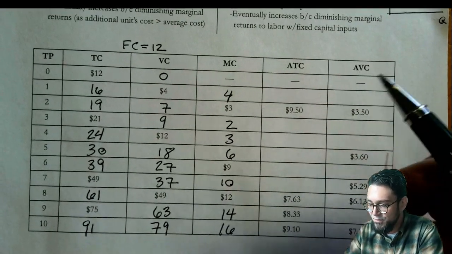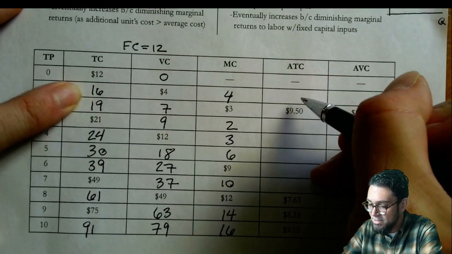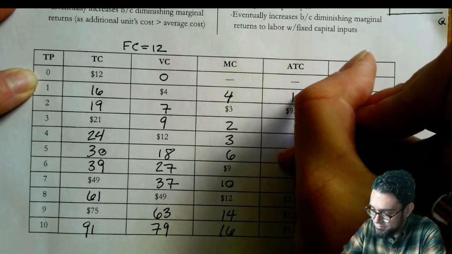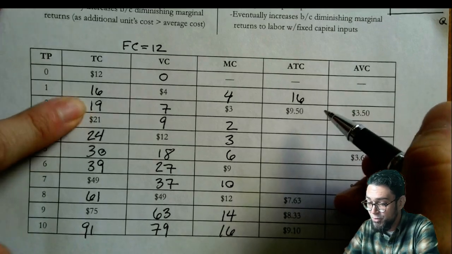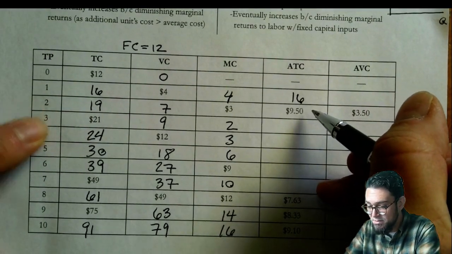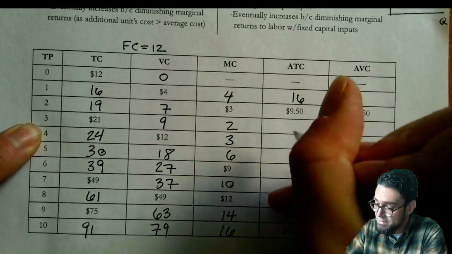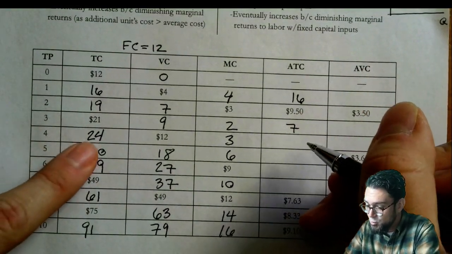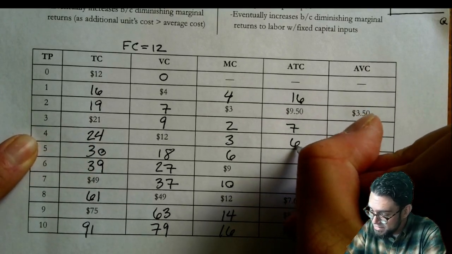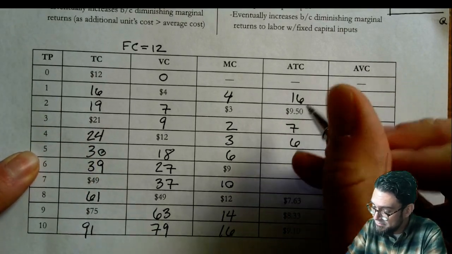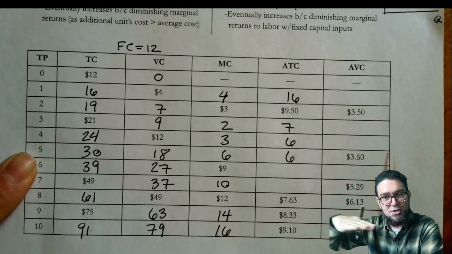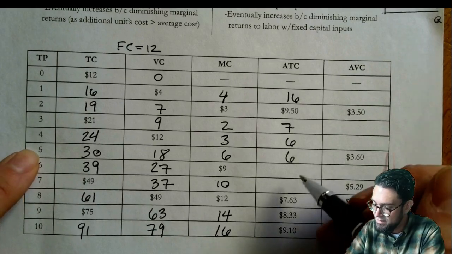And so the first couple hopefully are going to be relatively easy. 16 divided by 1 is 16, right? And then I did this one for you. 19 divided by 2 is 9.50. 21 over 3 is 7. 24 over 4 is 6. 30 over 5 is 6. And so our average actually kind of bottomed out at a couple of numbers there.